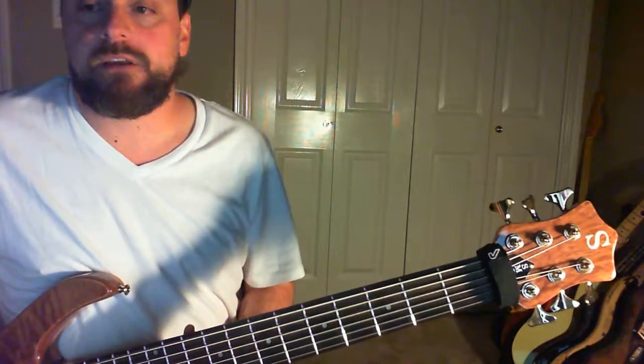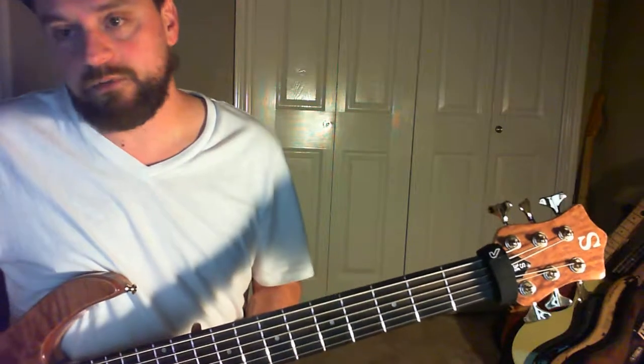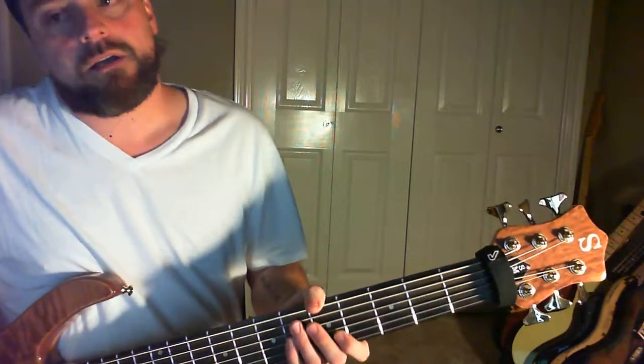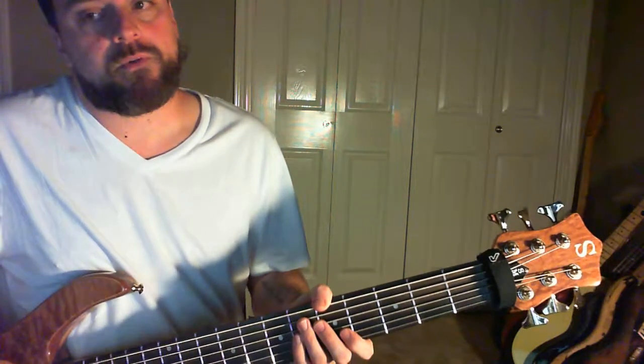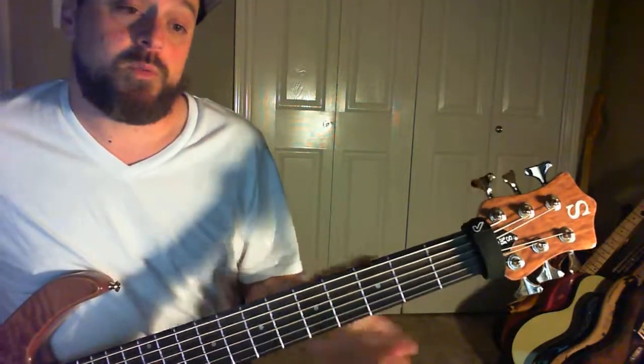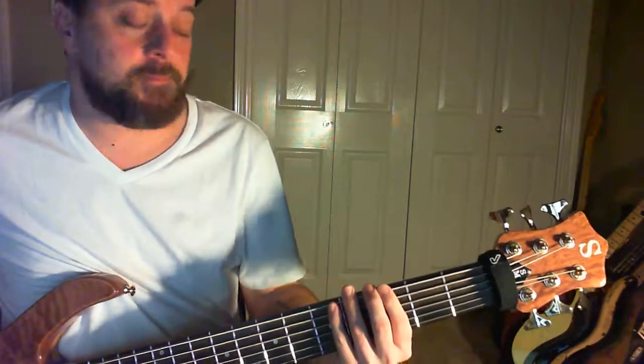So I've combined Locrian with Ionian and Lydian with Mixolydian. I believe that's right. It may be Lydian with Phrygian. I can't remember. But anyway, I'll show you the shapes. The important thing is just to remember the shapes.